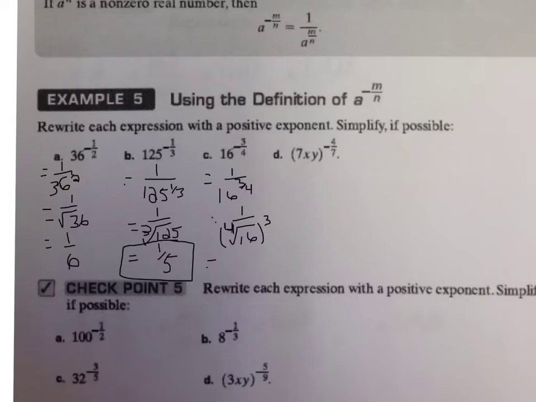The 4th root of 16 is 2, so we get 1 over 2 cubed, which is 1/8. So that's that answer.